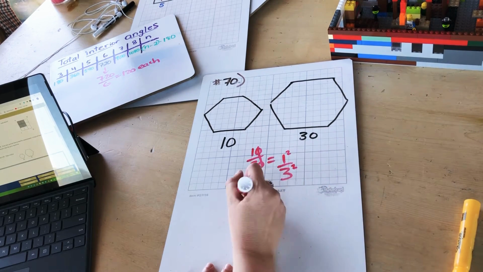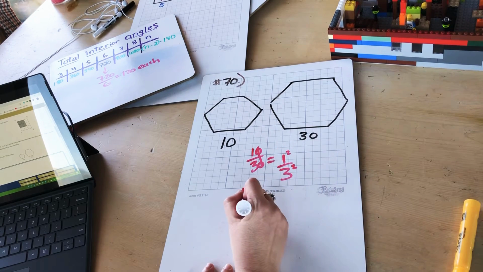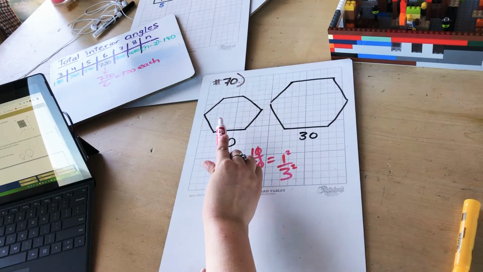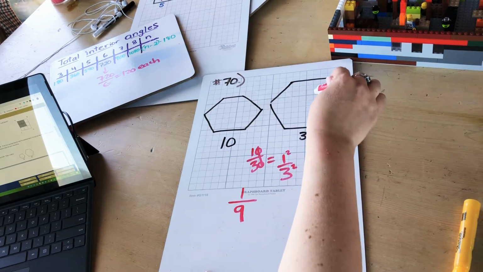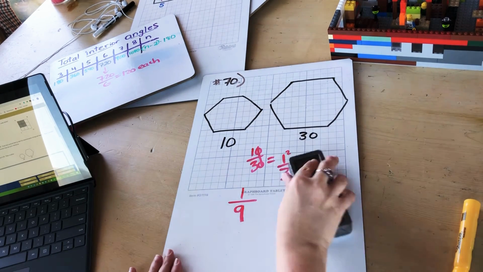So the actual area ratio is 1, because 1 times 1 is 1. 3 times 3 is 9. So whatever this area is of this smaller one, all we have to do is multiply it by 9, and we'll have the area of the bigger one. Okay, so we're going to do that next.